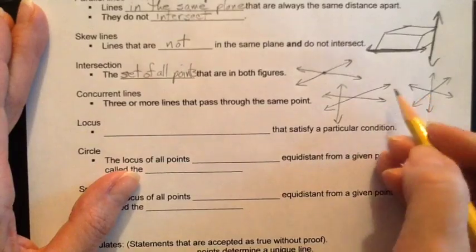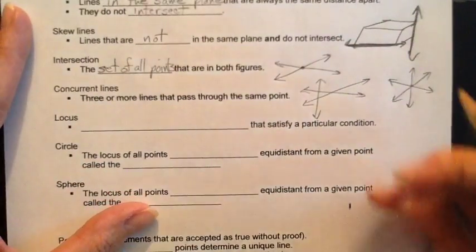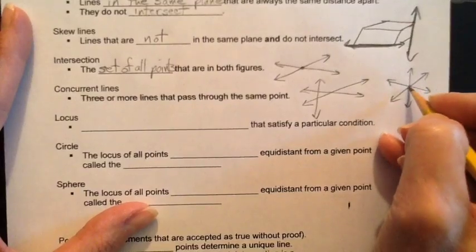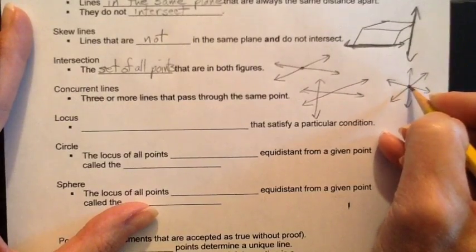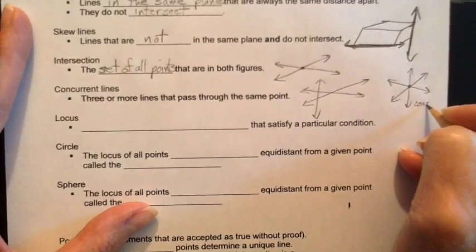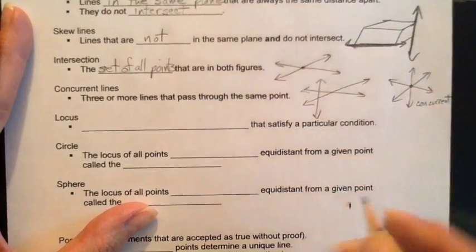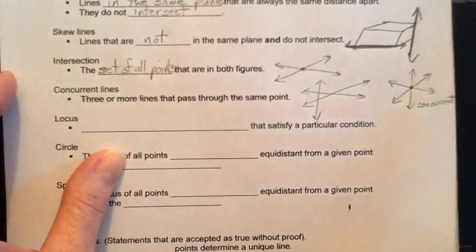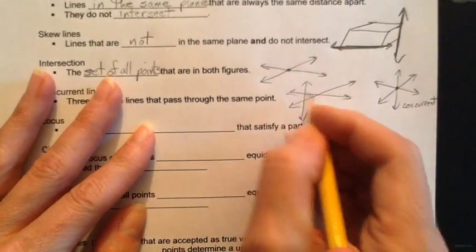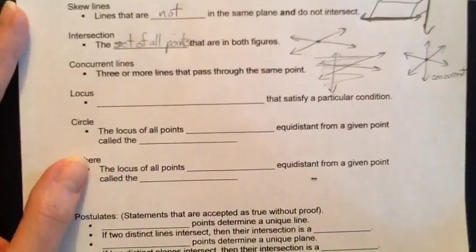Both pictures show intersecting lines. This picture, however, shows concurrent lines because all 3 intersect at 1 point. So this is an example of concurrent lines. Okay? This is not. Good. All right.